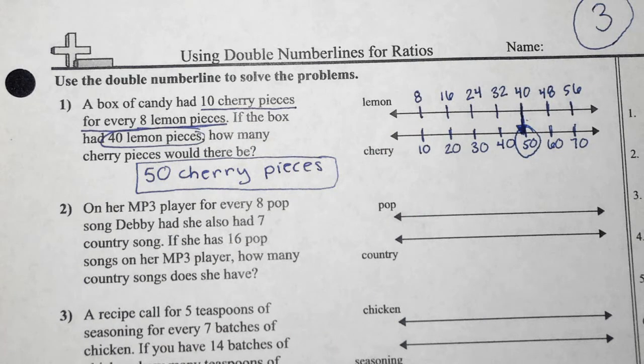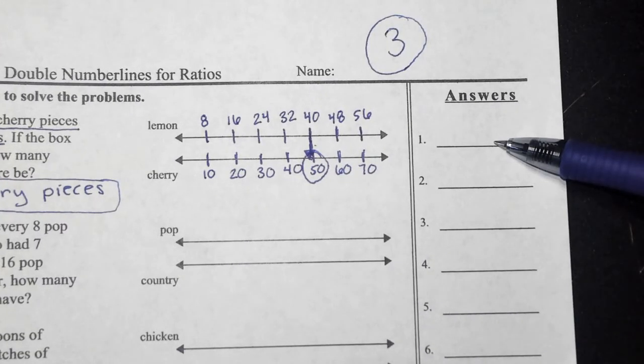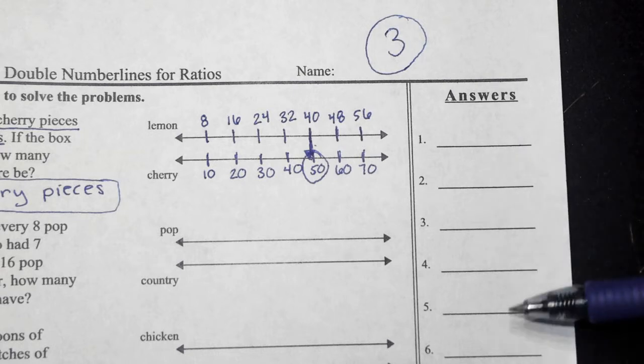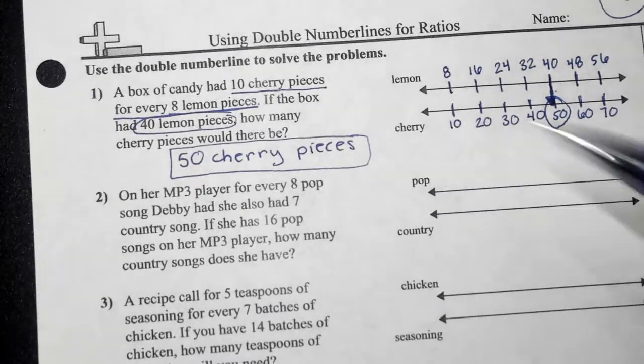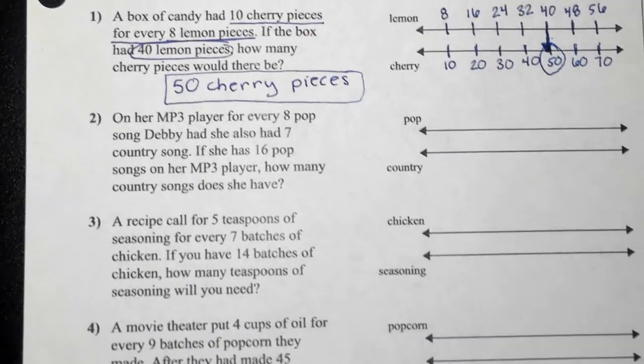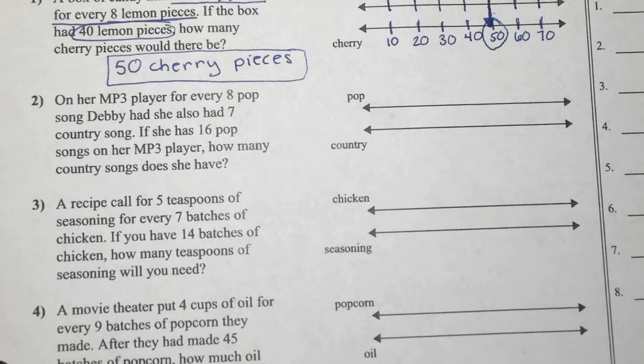Okay. All right. Questions about number 1? No. All right. So there's some blanks over here where you can write your answers. Now, some of the phrases might get a little long, so that blank gets really small. So I like to just put them over here where my work is. All right, good question. All right, so let's talk about number 2.